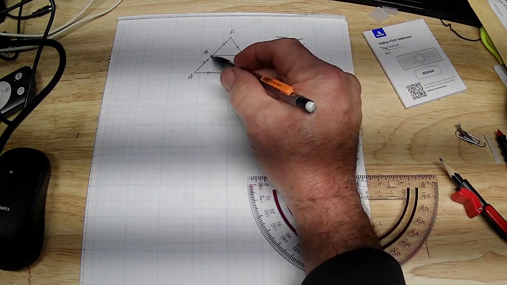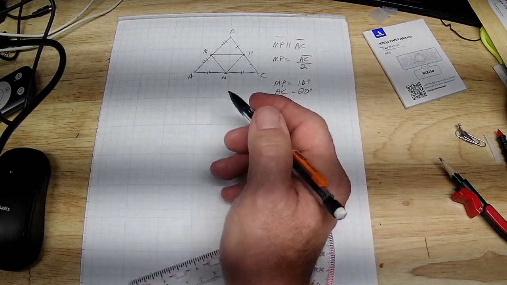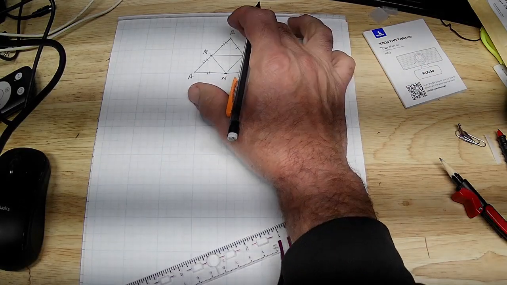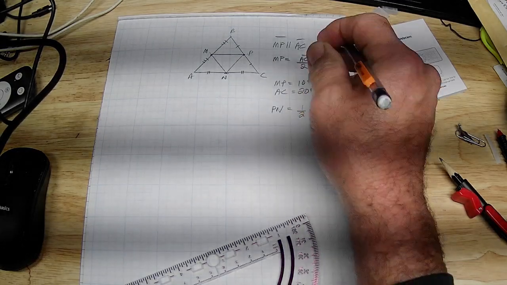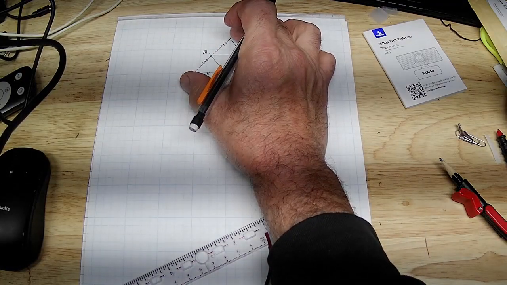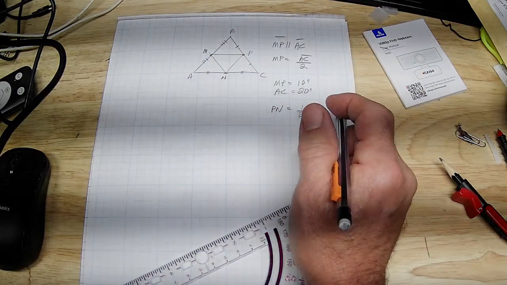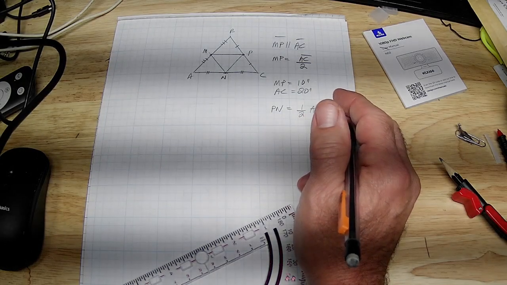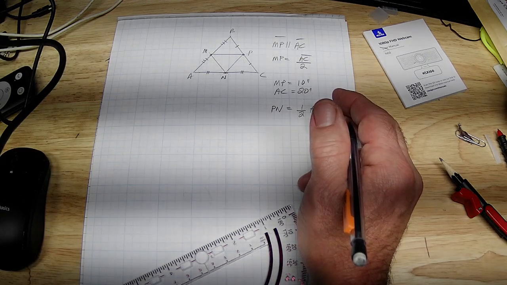And also, like I said, MN is parallel to BC. Take the segment PN. PN is 1/2 AB, because PN is the mid-segment, so therefore it's half AB, and the third side is the same deal. So again, if you take a look at example 2, he provides a proof that I'm not going to go through and I'm not going to require you to memorize.